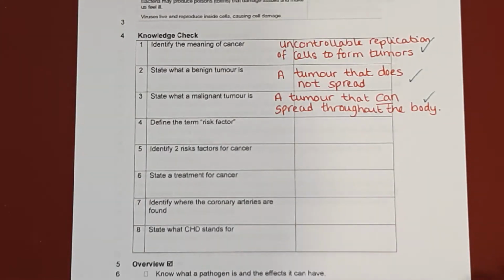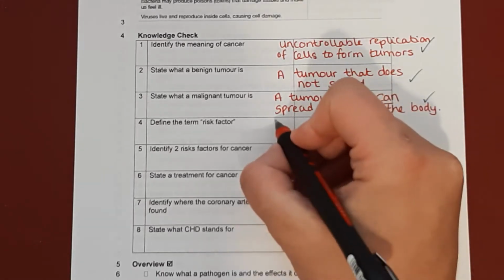Question 4, define the term risk factor. So a risk factor is something that increases the chances of getting a disease.